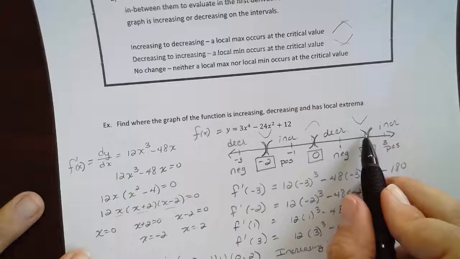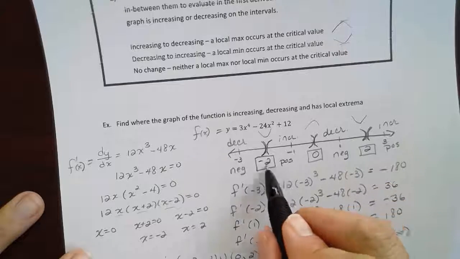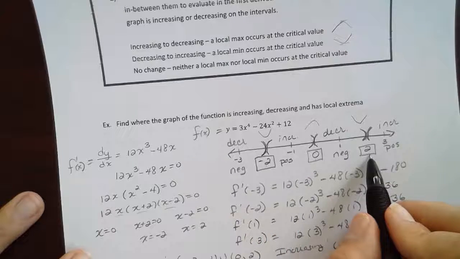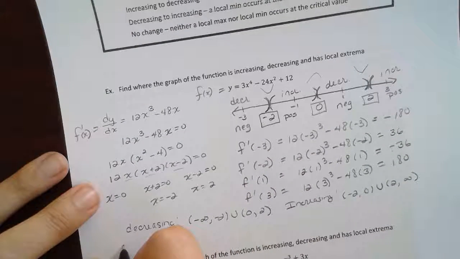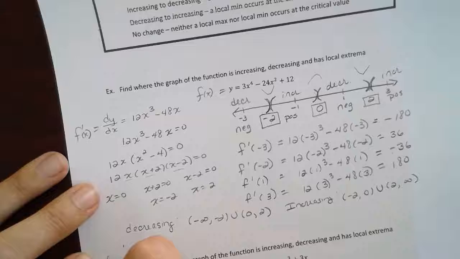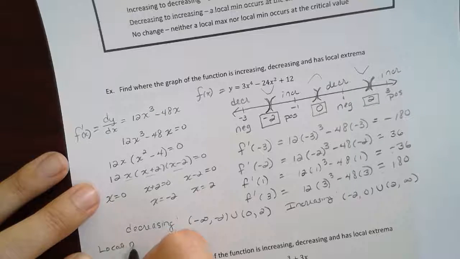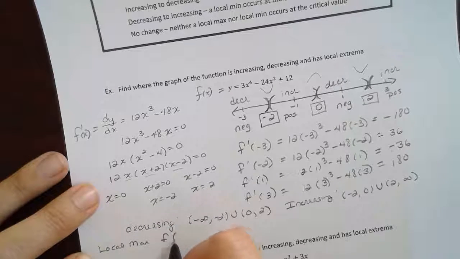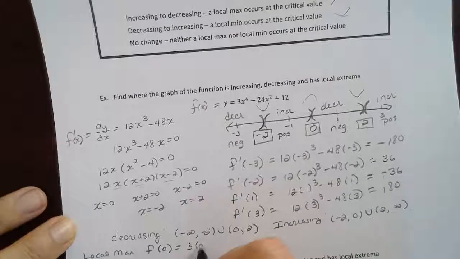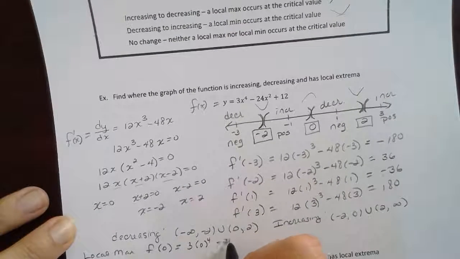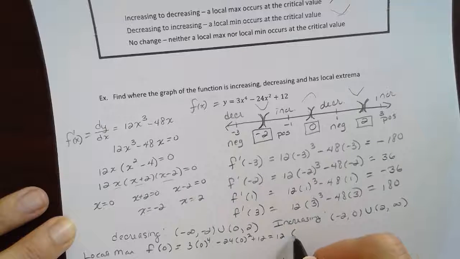In order to figure out what the minimum and maximum values are, we have to evaluate these critical values in the actual function itself. So we'll go with our local max first. f of 0 will be equal to, going back to the original, 3 times 0 to the 4th minus 24 times 0 squared plus 12, which will equal 12. So the local max is going to happen at (0, 12).